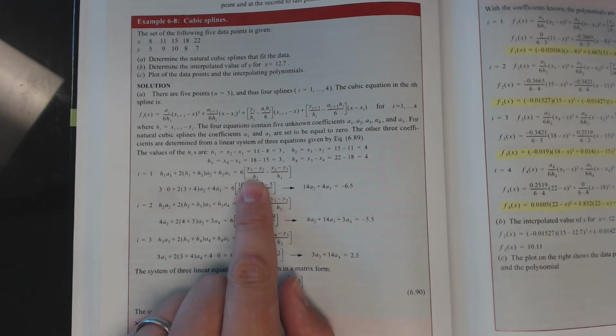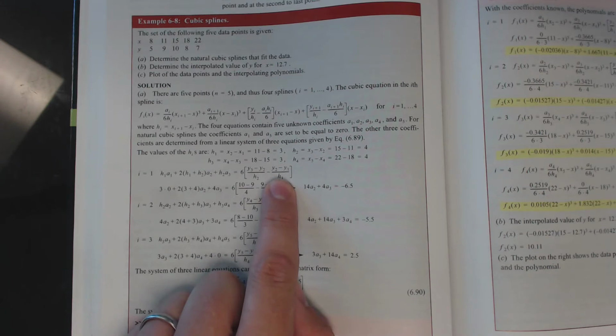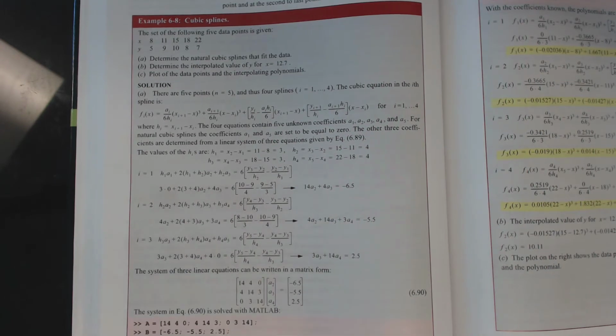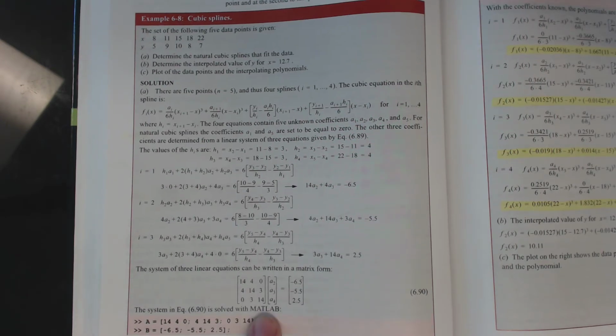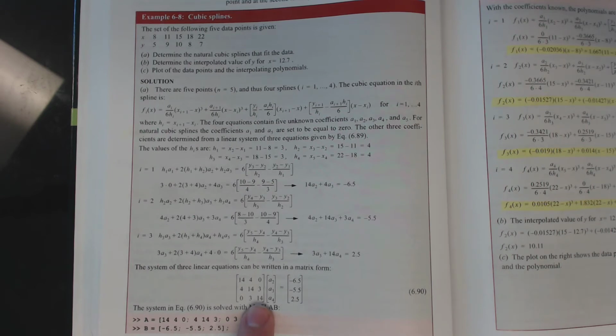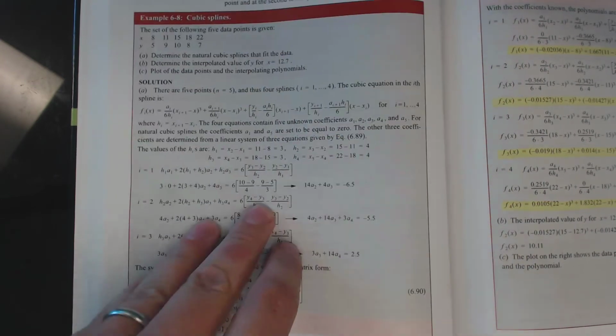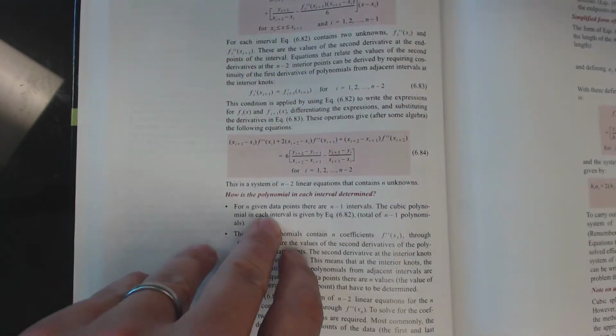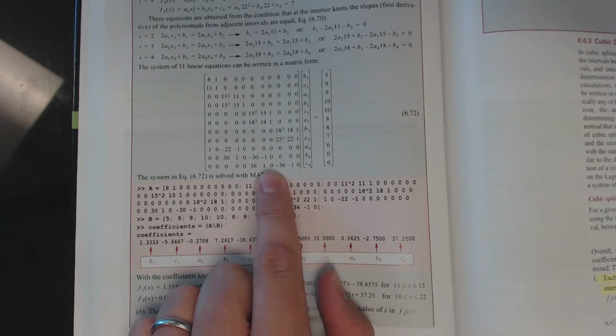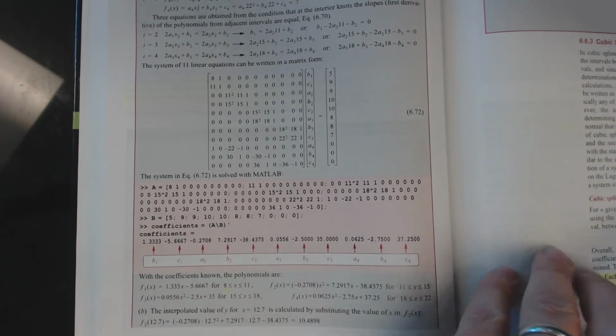Everything on the right-hand side is a known numeric value you can plug in and solve the linear system of equations. But in this circumstance, we only have 3 equations. Each equation only has 3 unknowns. So look how small the matrix for solution of a cubic spline is in comparison to a quadratic spline. If you want to see an interesting comparison, the same data set is done in an example in your textbook 2 or 3 pages back. Let's flip one more. That is the data set for the quadratic spline fit.